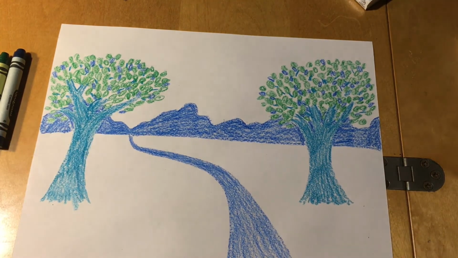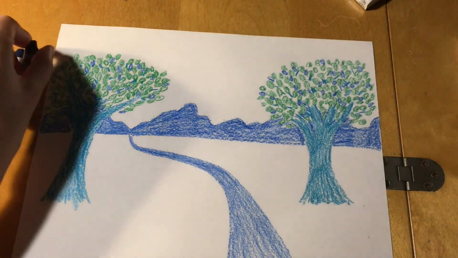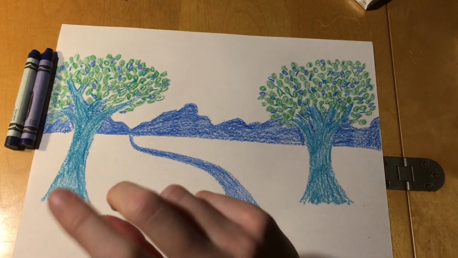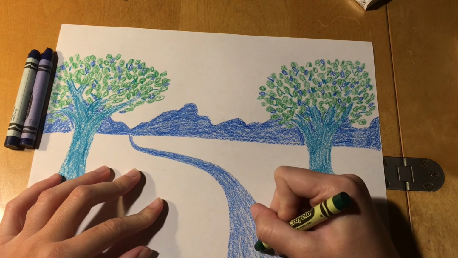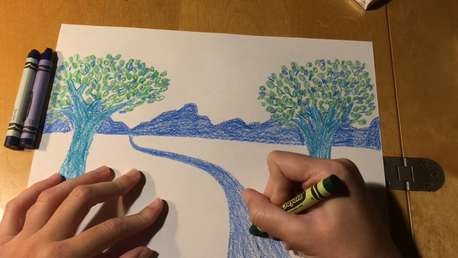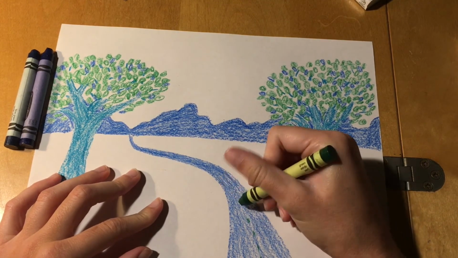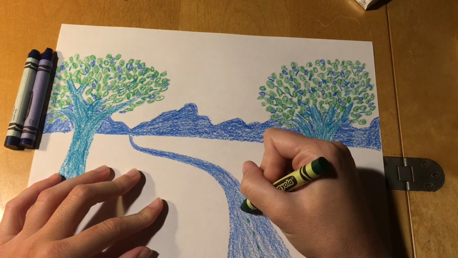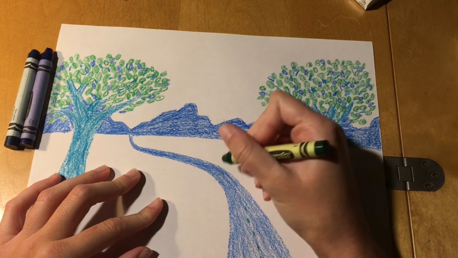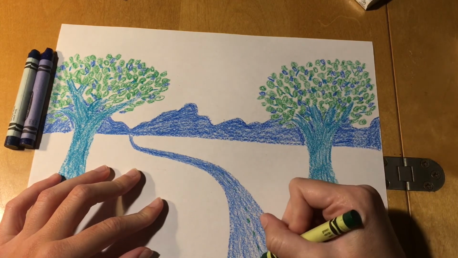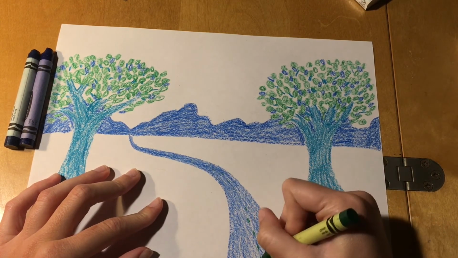I think to make it feel more like a road, I'm gonna add, I didn't really leave space for them, but that's okay. I'm gonna add some lane markings. And now it looks like an actual highway. And those are gonna get smaller as they get away until they disappear completely. Make this one nice and big.